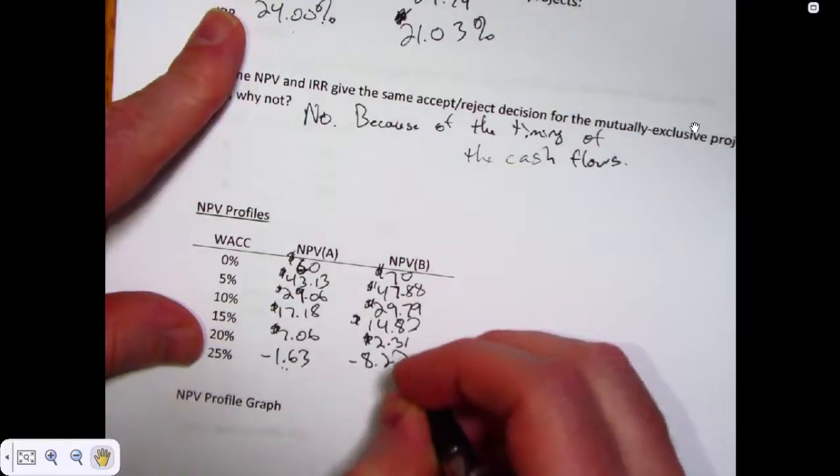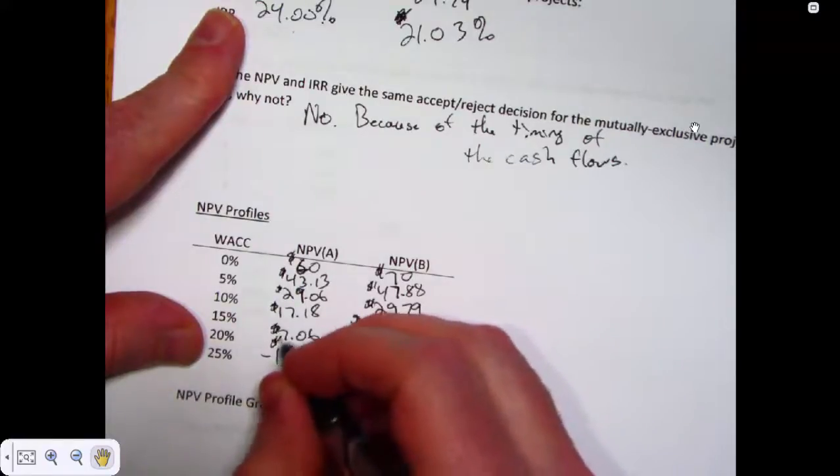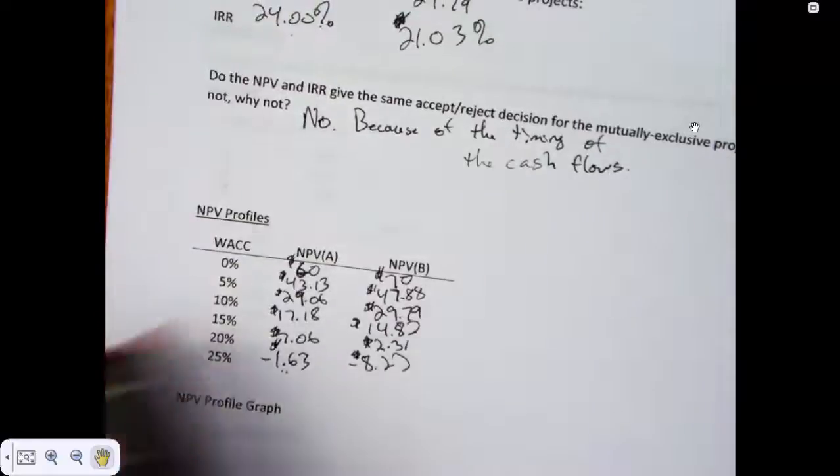So what does this tell us? In this NPV profile, there's a point at which we have what's called a crossover point.